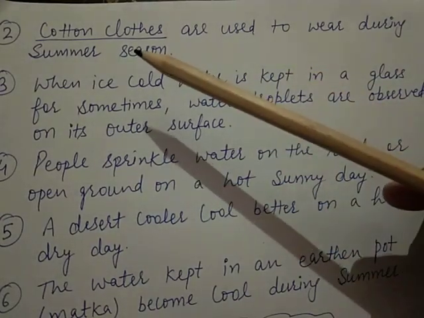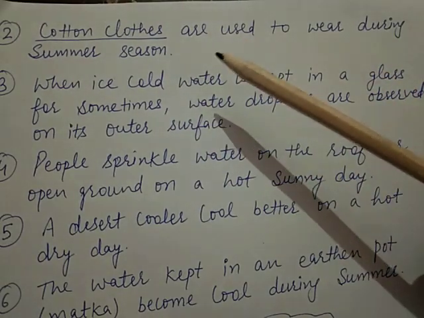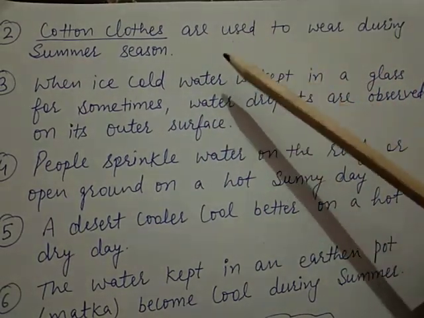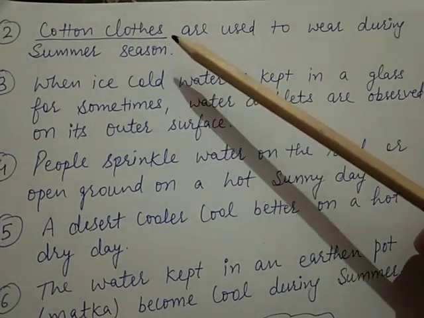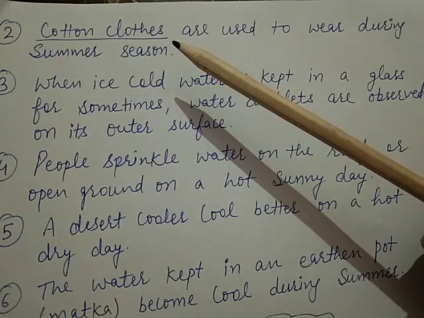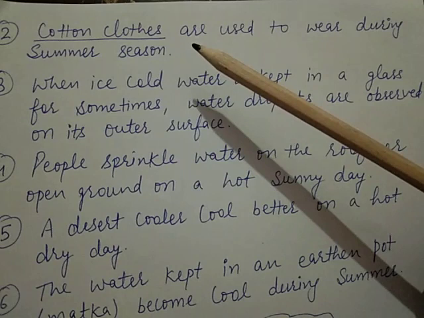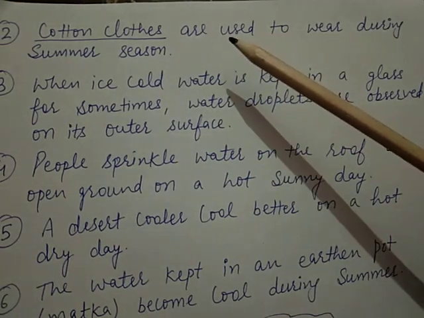Now the next example: cotton clothes are used to wear during the summer season. Why? Because cotton is a good absorber of water. So it helps to absorb sweat from our body.